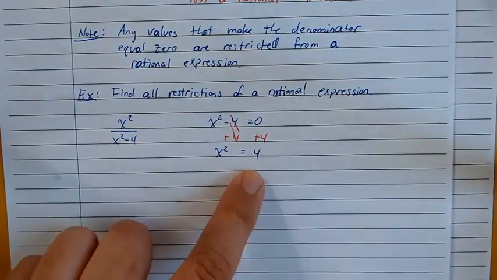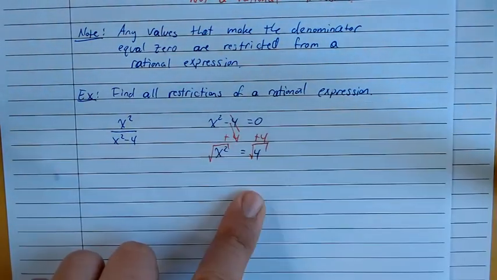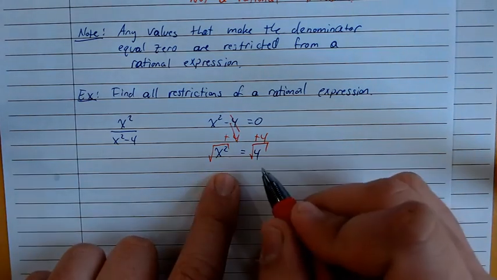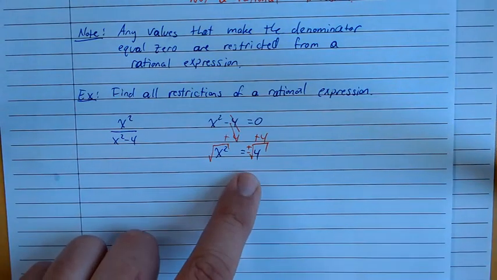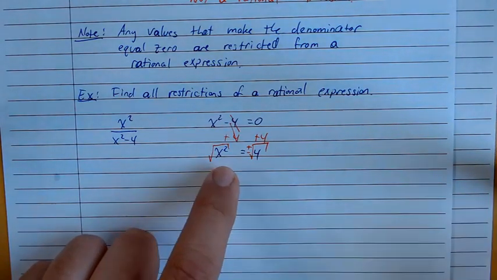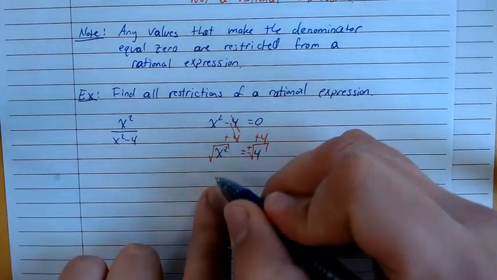And now I can take the square root of both sides. So I'm going to have square root here and square root here. Now, when I take a square root, there's two different square roots. There's a positive and a negative, right? If I take 2 and I square it, I get 4. But if I take negative 2 and square it, I also get 4. So there's two different answers, a positive and a negative.